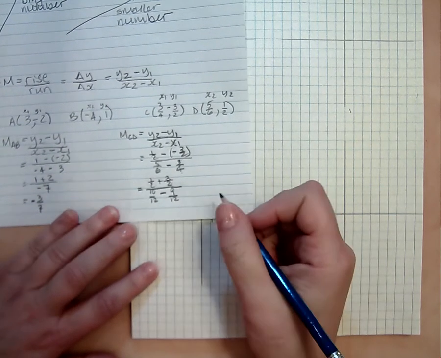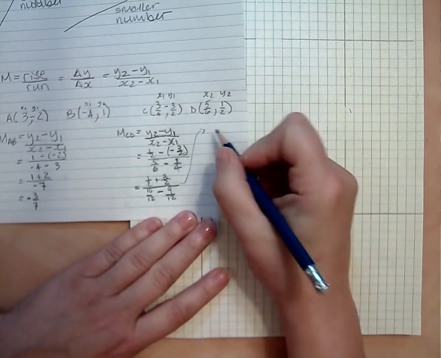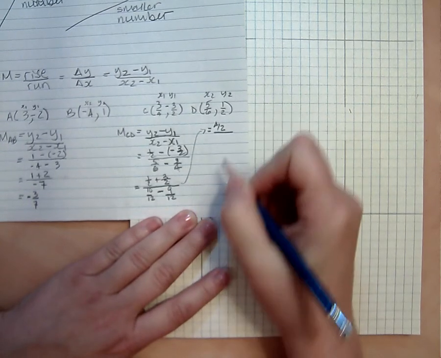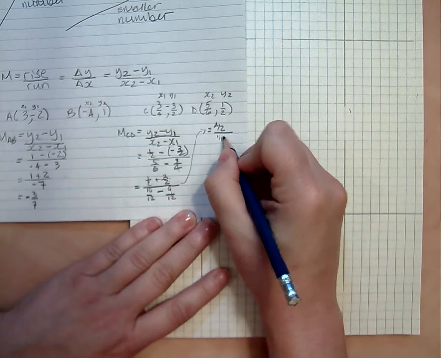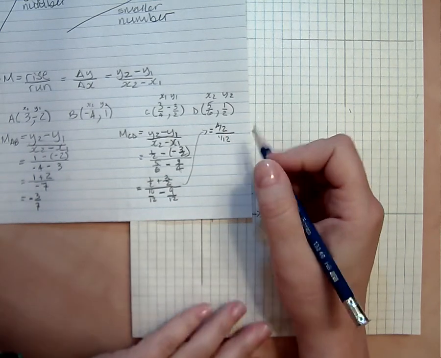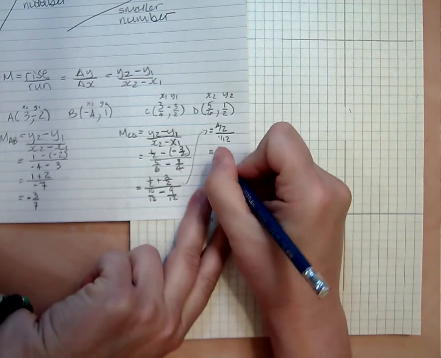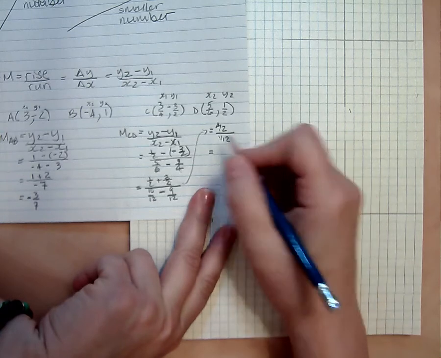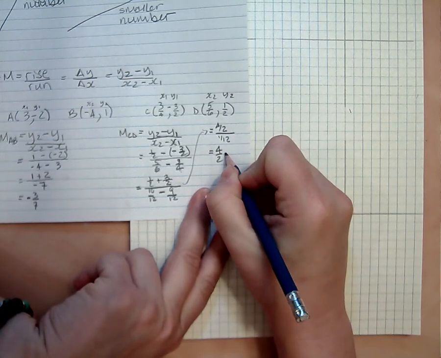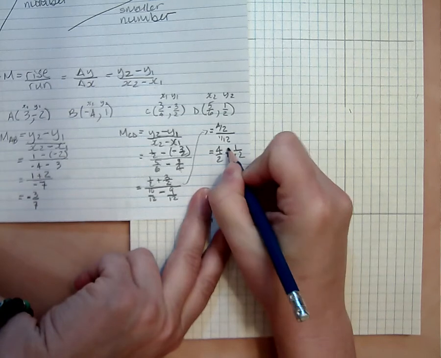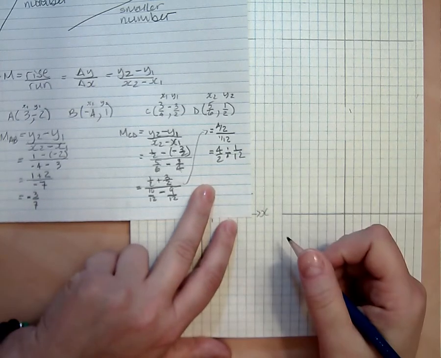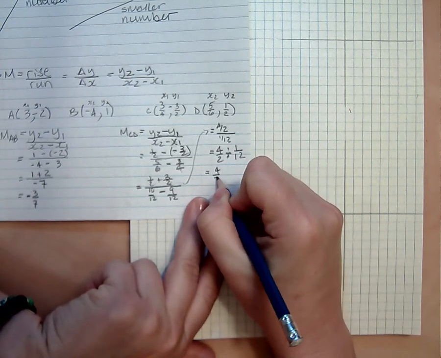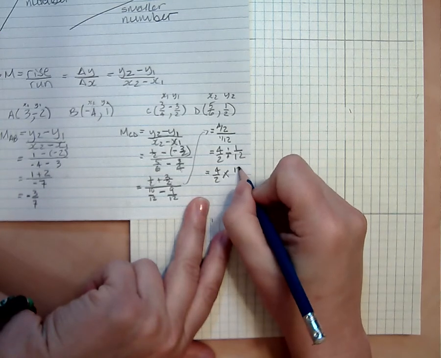Okay, so now what do we have? So now we have 4 over 2 divided by 1 over 12. Now, 4 over 2 reduces to 2. But before I even do that, when you have a fraction divided by a fraction, I want you to write it out like this: a fraction divided by a fraction. And then the next step will be to flip that to multiply and flip that.